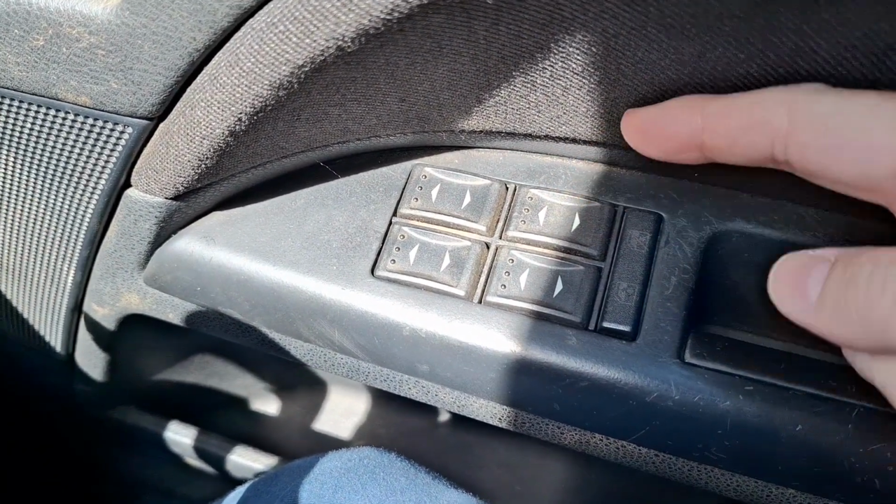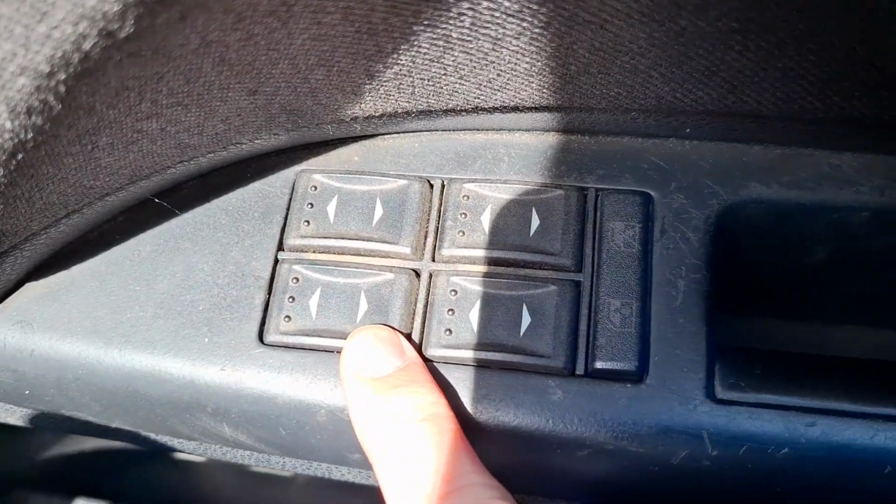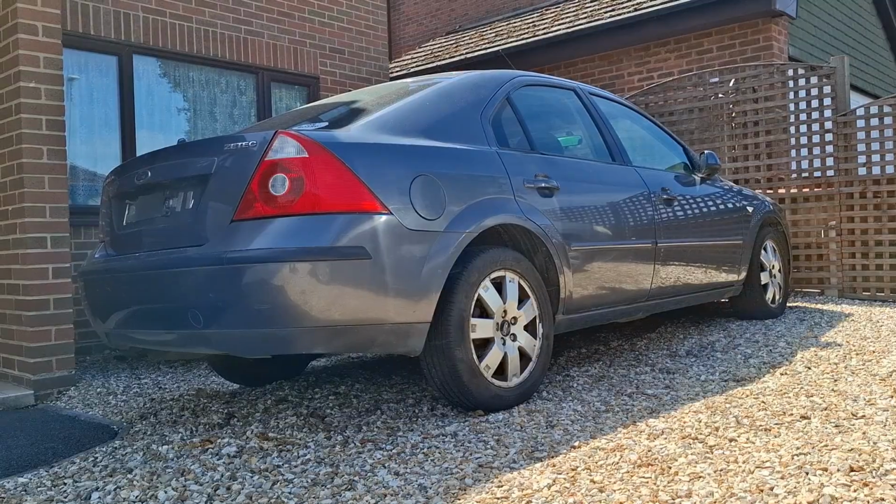In this video, I'll show you how to reset the memory for the electric windows in a Mark III Ford Mondeo. This may be necessary if your car's battery goes flat, which mine does every single day.